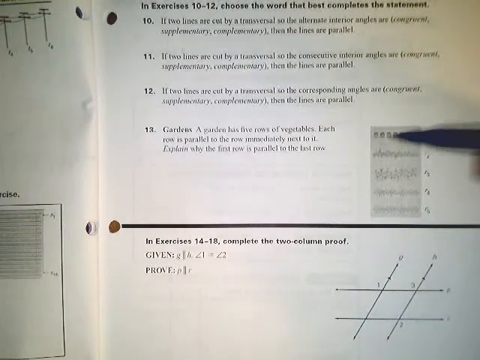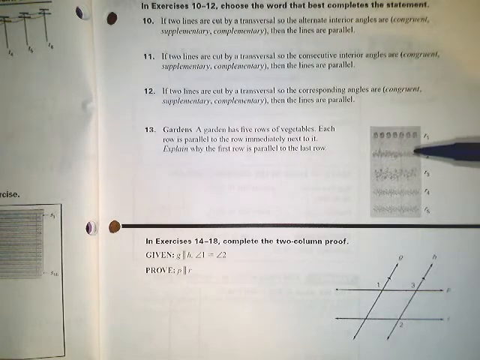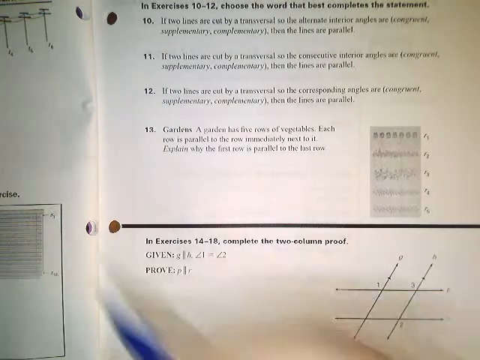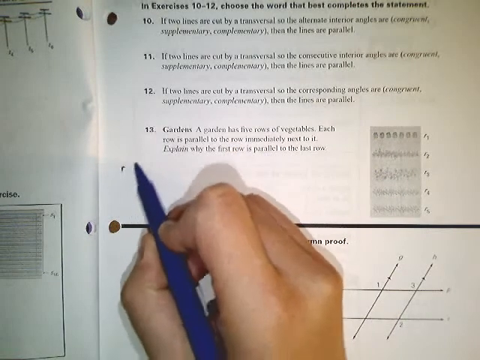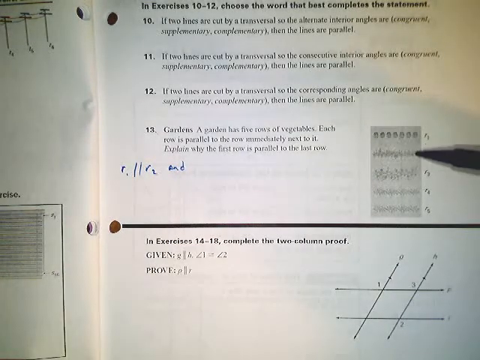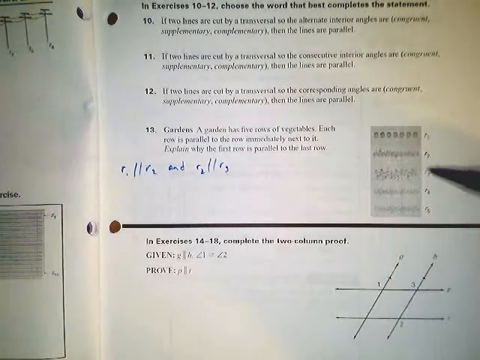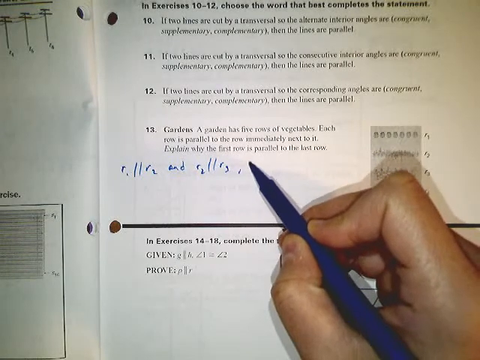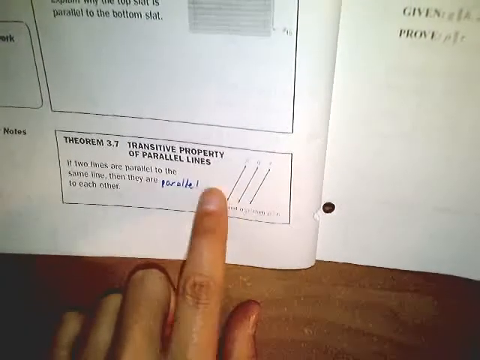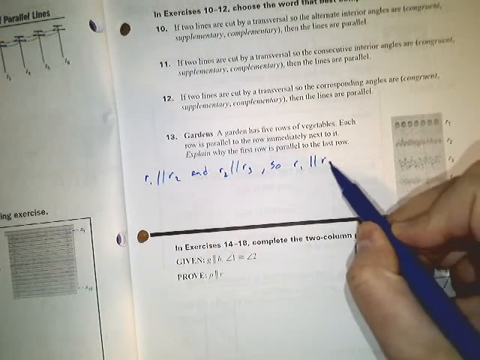Number 13 illustrates this idea where you have 5 rows of vegetables, row 1, row 2, row 3, row 4, and row 5. And each row is parallel to the row next to it. So explain why the first row is parallel to the last row. Well, I could say that row 1 is parallel to row 2 because they're next to each other. And row 2 is parallel to row 3 because those two are next to each other. So, according to this property here, any two lines that are parallel to the same line would have to be parallel to each other. Row 1 would have to be parallel to row 3, right?